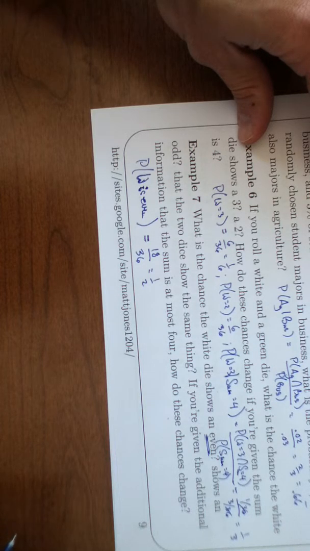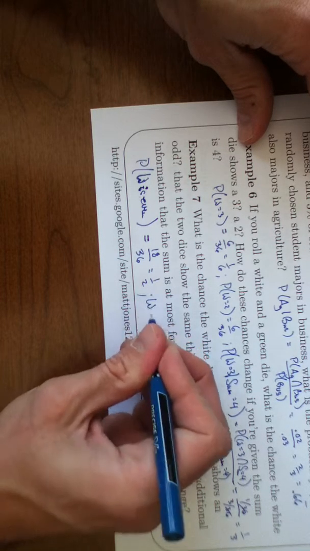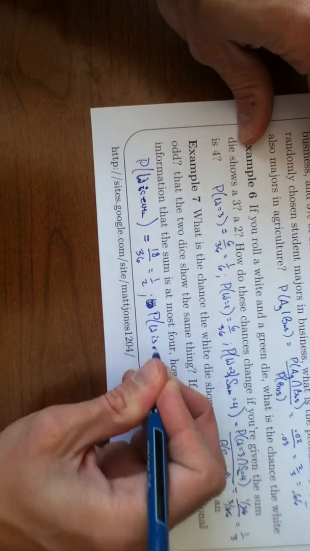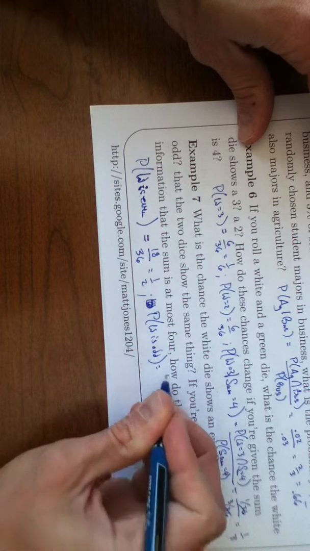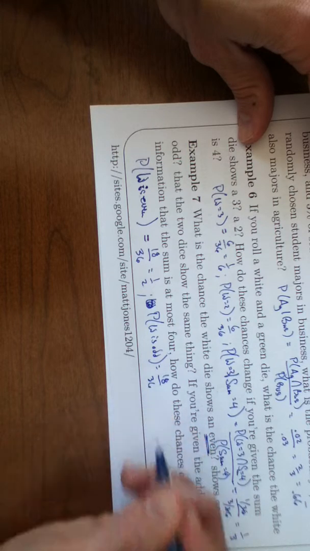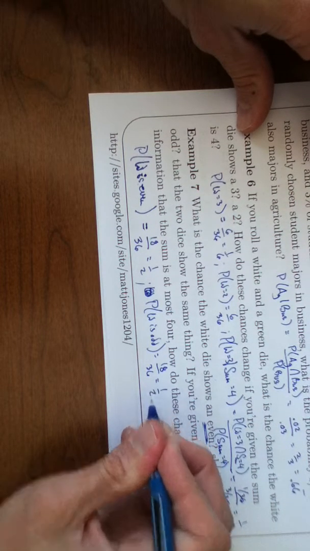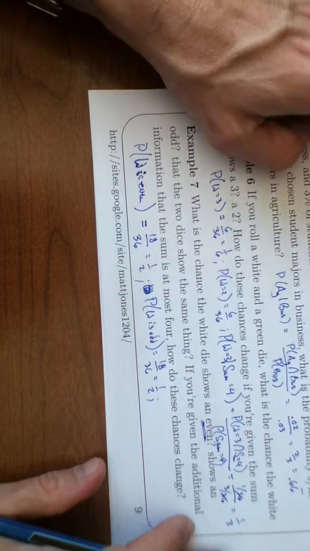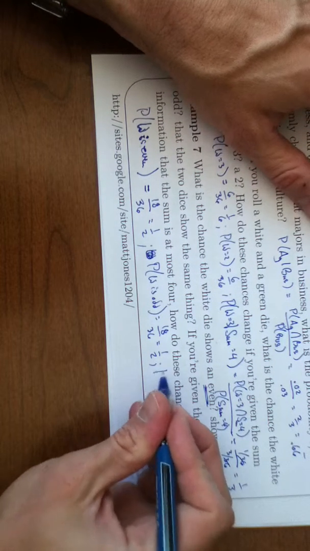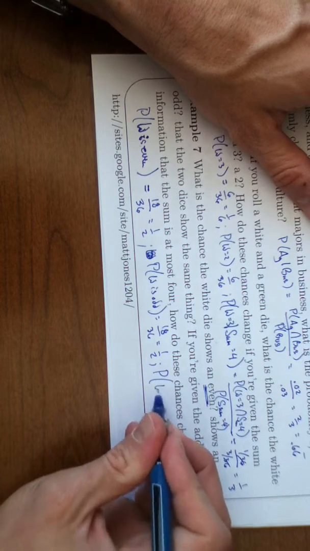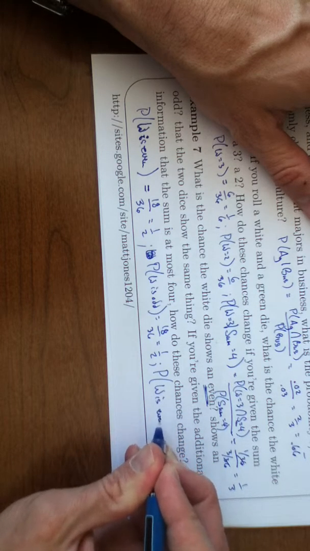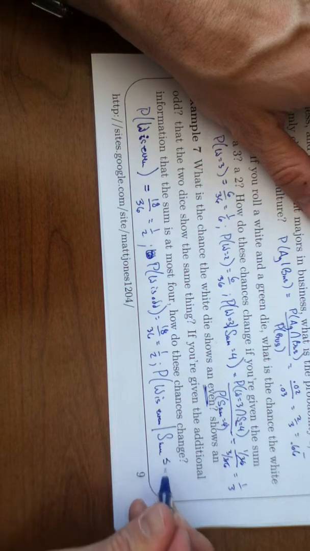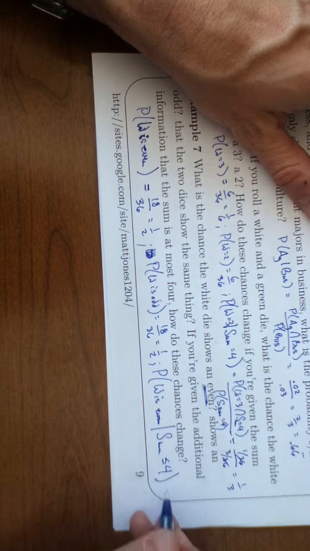What's the chance that the white is odd? Also 18 out of 36 by the rule for complements, right? It's either going to be even or odd. What if you're given the additional information that the sum is at most 4? What's the chance that the white is even given the sum is at most 4?